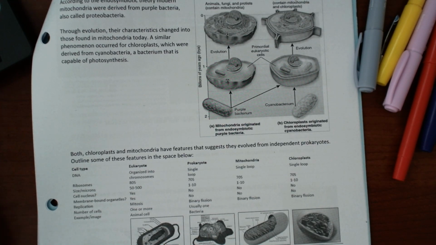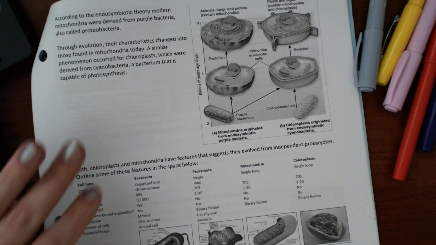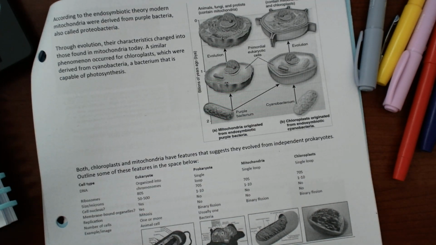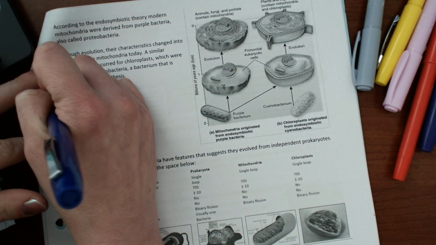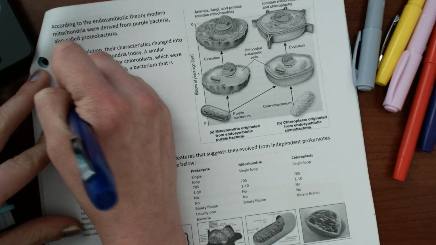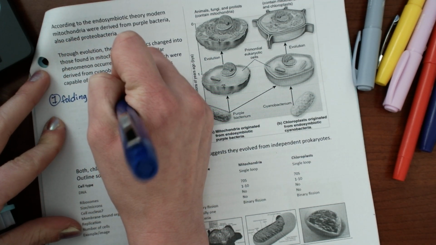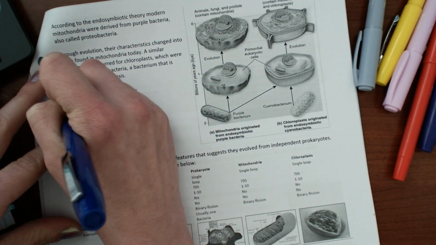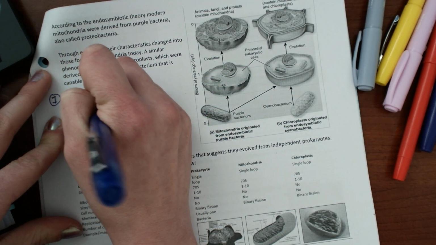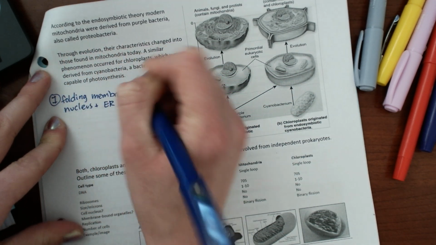Alrighty. So to summarize the steps that we took, step 1, we have folding membrane, which results in nucleus and ER.